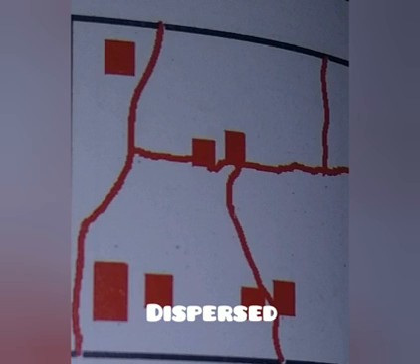Nucleated, dispersed and the linear or ribboned pattern. Next one is linear or the ribboned. Let the picture come. When houses or buildings are constructed along the road, canal, river or railway line, the pattern of settlement that emerges is known as the linear pattern.